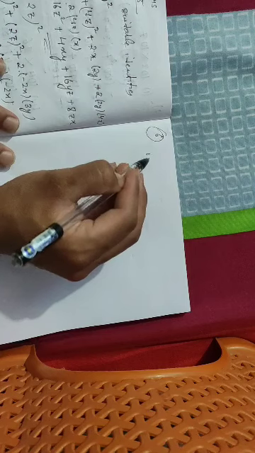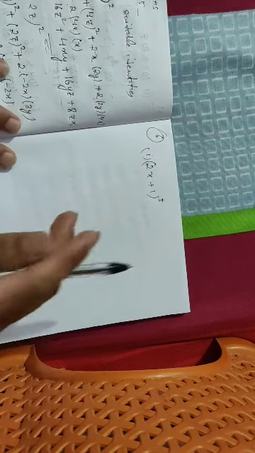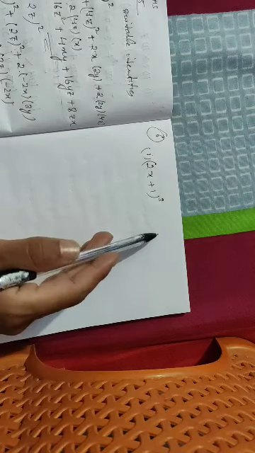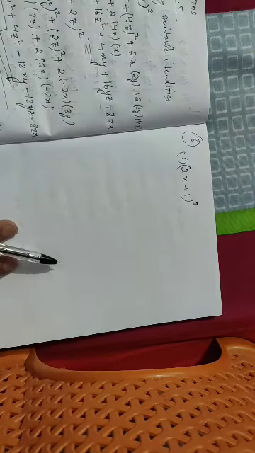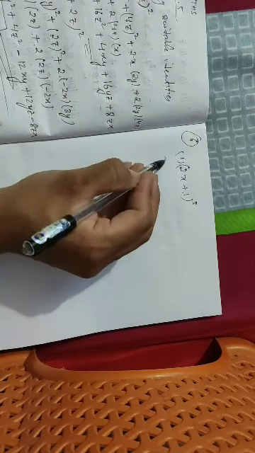Write the following cubes in the expanded form. It's a very easy one. Just question number 1, we'll quickly go through it. 2x plus 1 whole cube. So it is already given in the question that it is a cube. So in which form is it? It is a plus b whole cube, right? So what is the formula for it? What is the formula for a plus b whole cube?